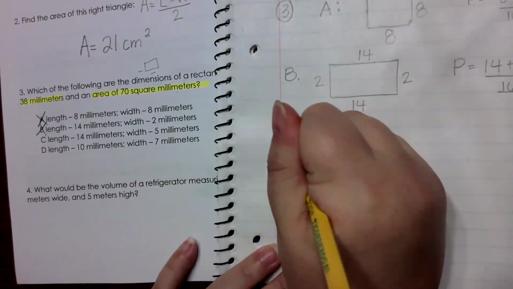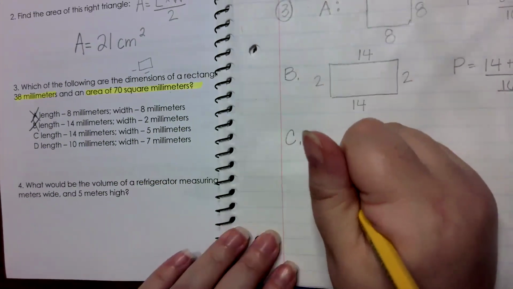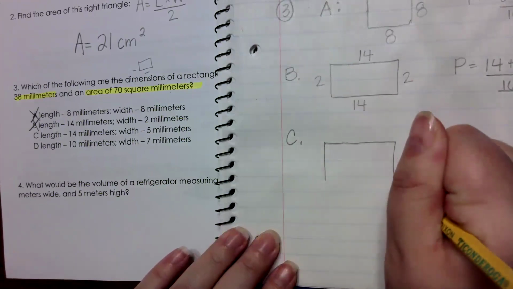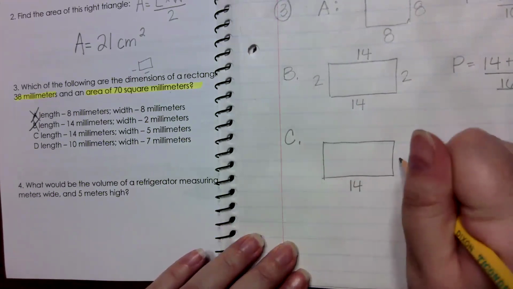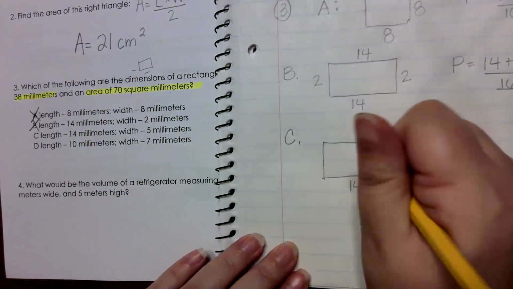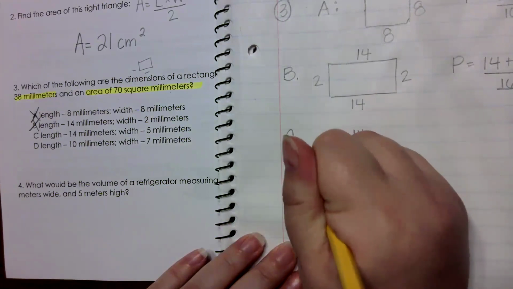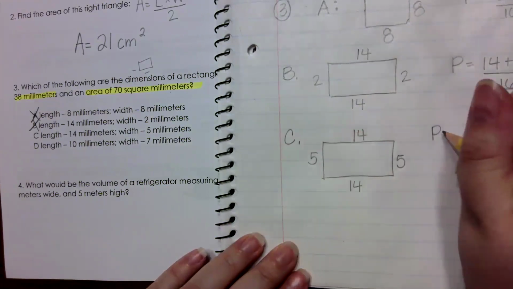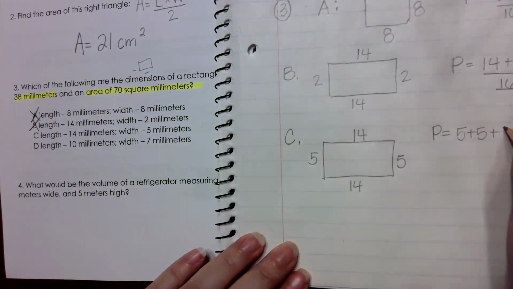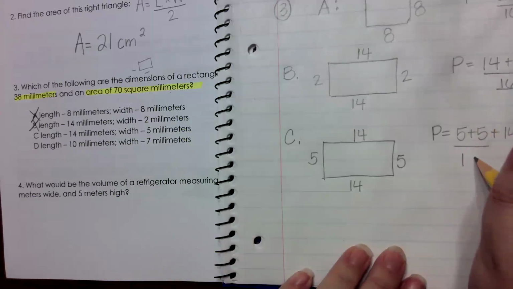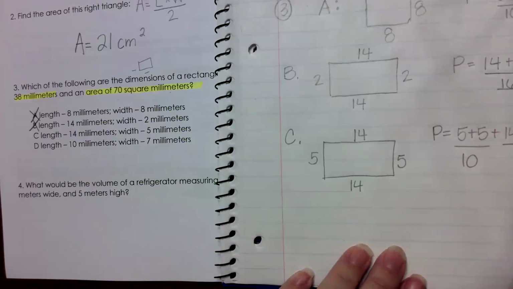So letter C has a length of 14 and a width of 5. So I'm going to finish my rectangle with 14 and 5. So perimeter equals 5 plus 5 plus 14 plus 14. So 5 plus 5 is 10, 14 plus 14 is 28, and 10 plus 28 equals 38.